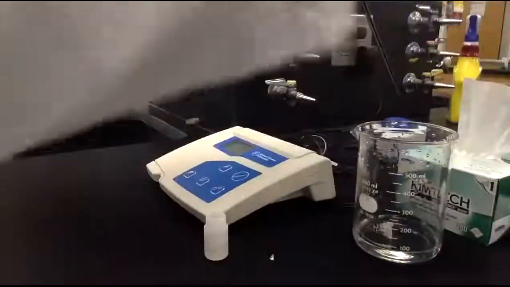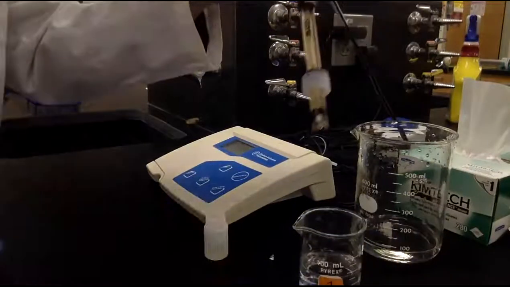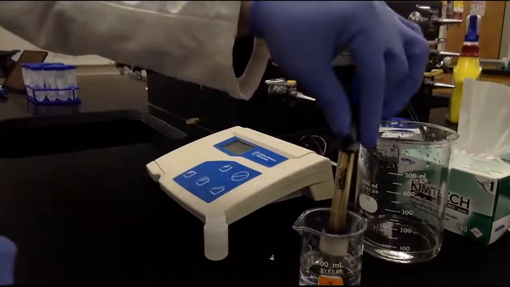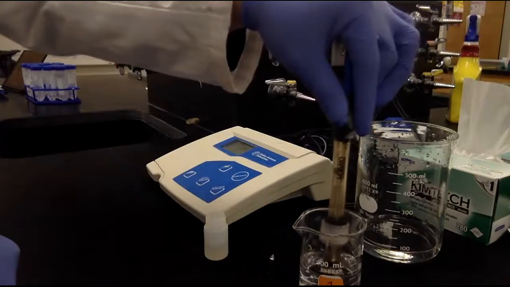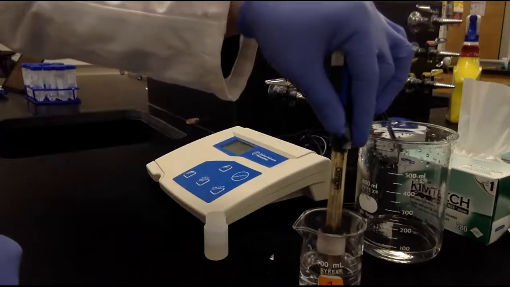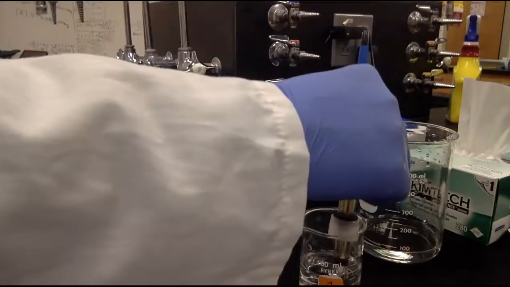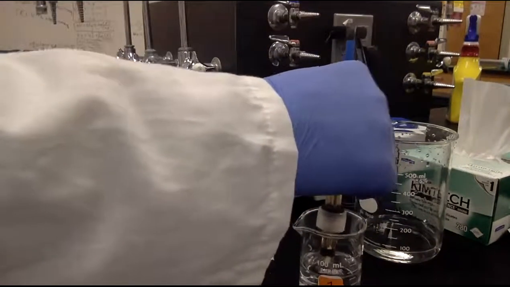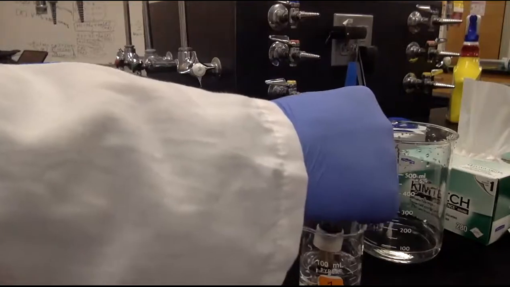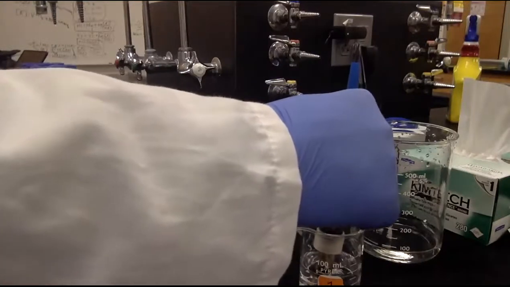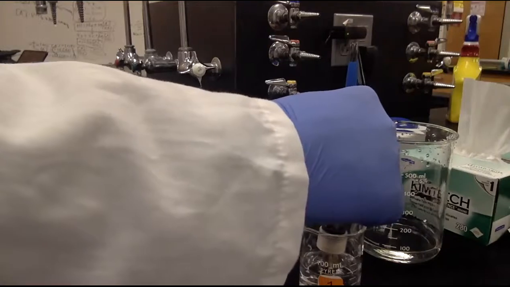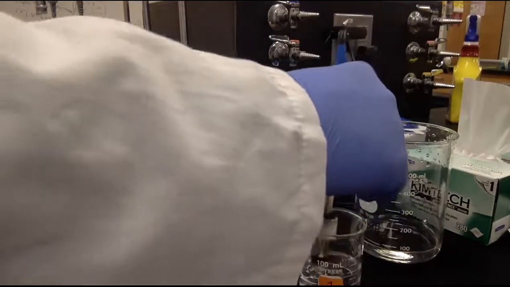Okay. After that, you just grab one of your buffers you made, and you put your probe in the buffer, and you record the pH value here. Okay. So it's your turn. Right. So the pH is 7.1. Okay. Record that number, and you do the rest of the measurements.